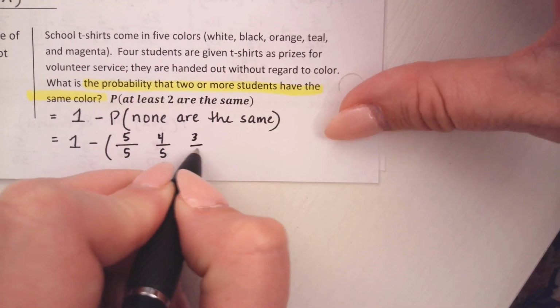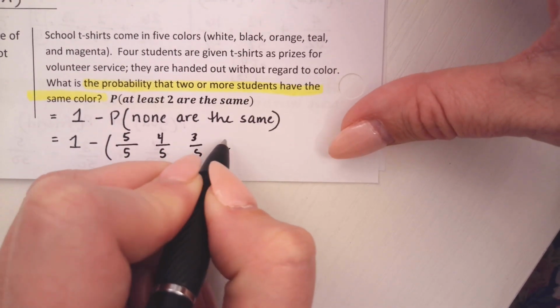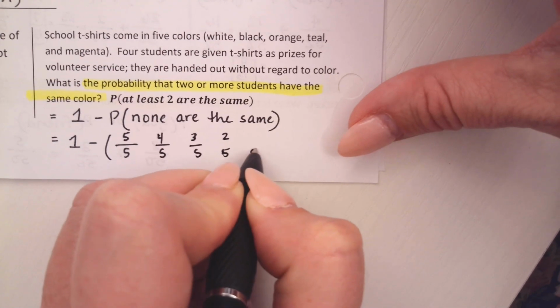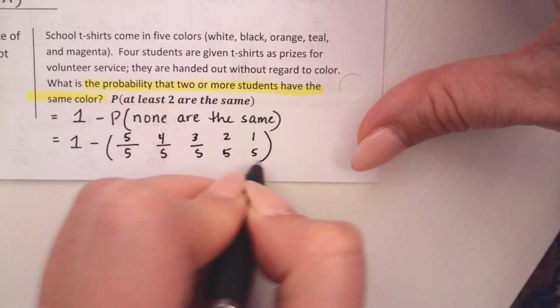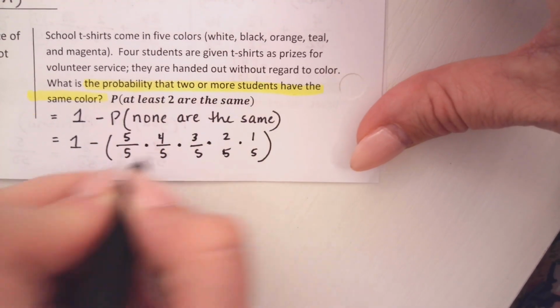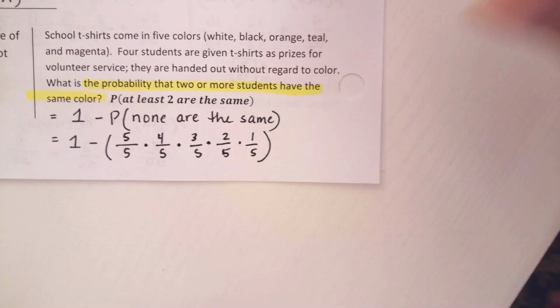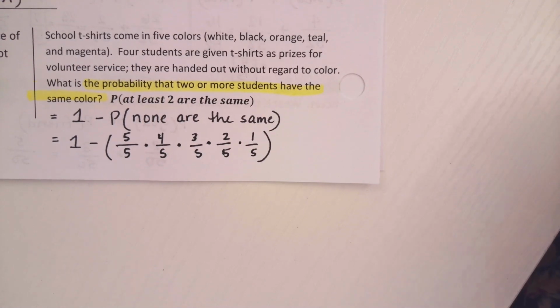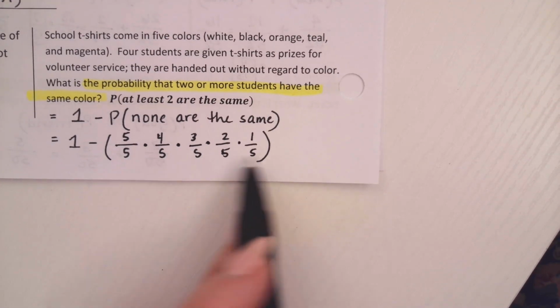Keep going. What do we do with these numbers? We multiply them. All right, I'm going to type that in my calculator because I don't feel like doing all that. 1 minus. That wouldn't be 120 over 5.